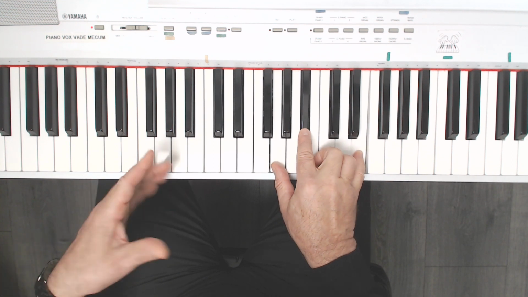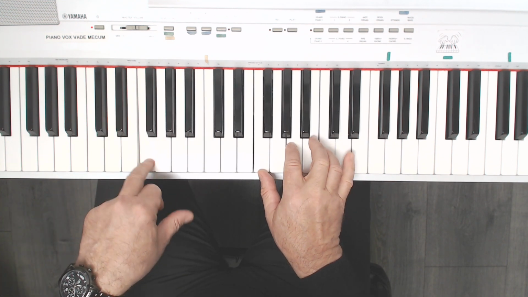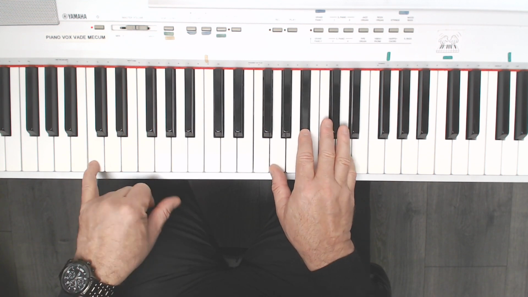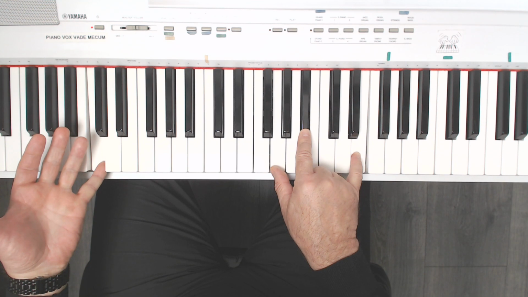And then we chain: G, F, A minor, G minor, C7, that's the end of the refrain.